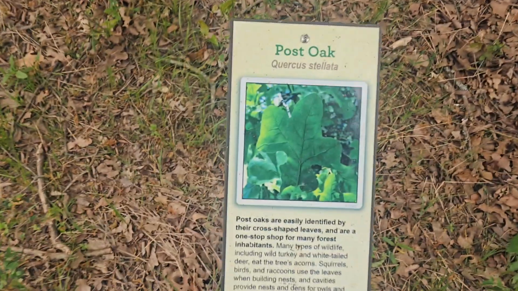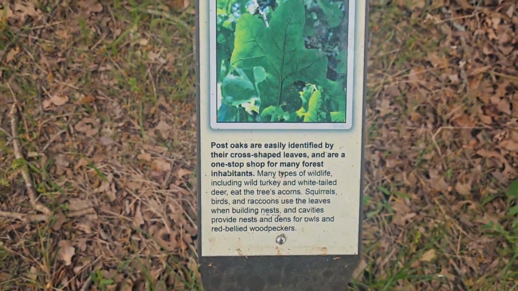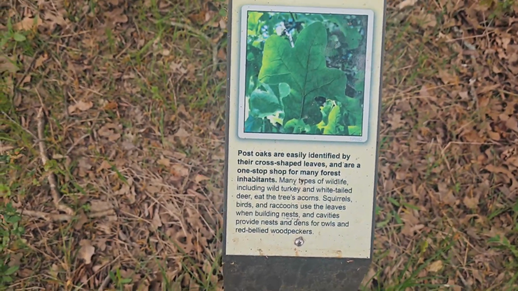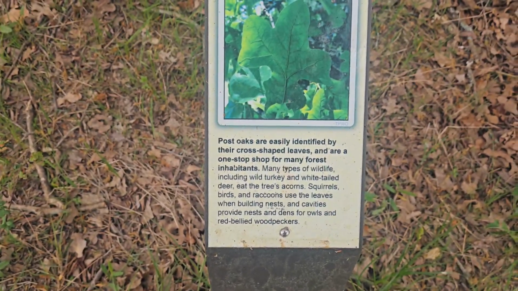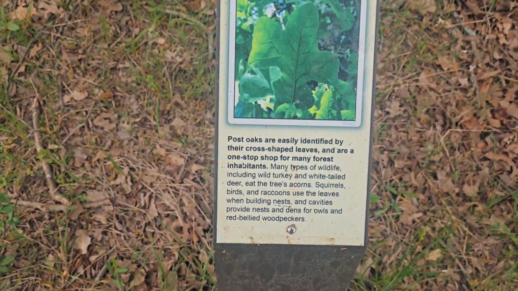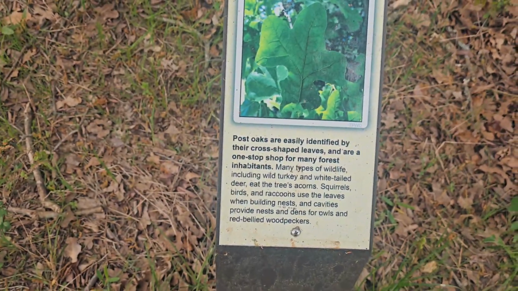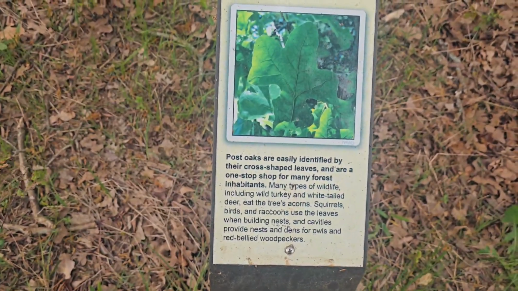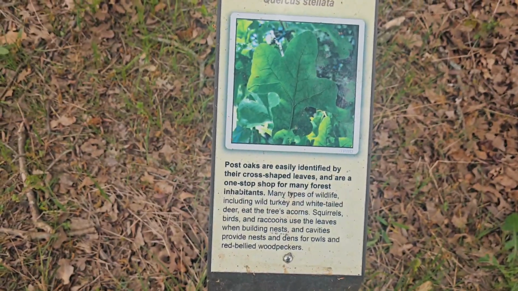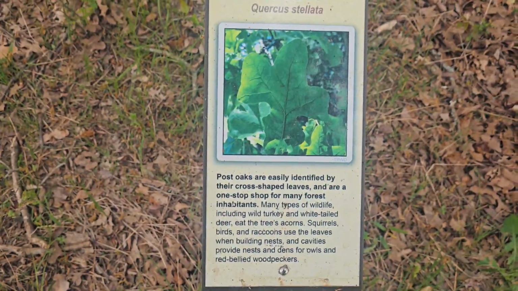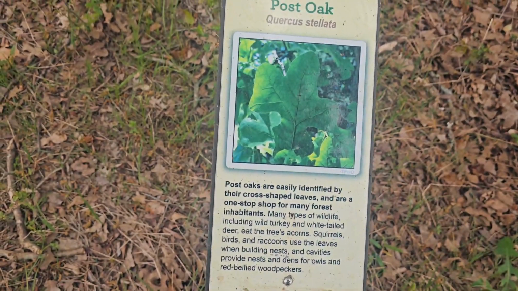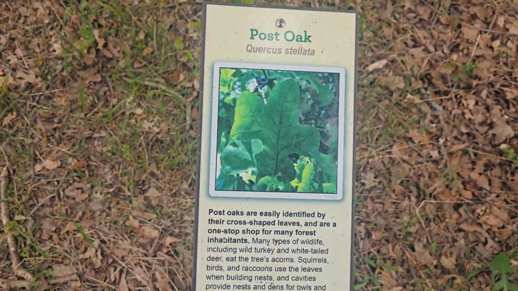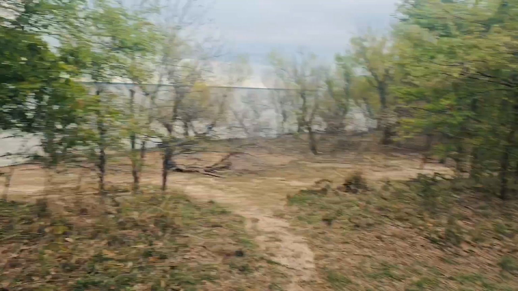I don't know. We got a post oak informational text thing, I guess. Post oaks are easily identified by their cross-shaped leaves and are a one-stop shop for many forests and habitats. Many types of wildlife, including wild turkey and white-tailed deer, eat the tree's acorns. Squirrels, birds, and raccoons use the leaves when building nests, and create cavities, provide nests and dens for owls and red-bellied woodpeckers. Interesting. There's more of a beach area right here as well.